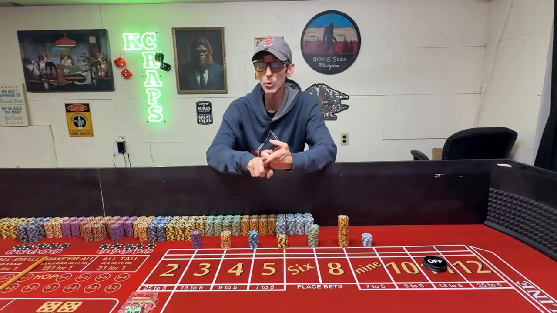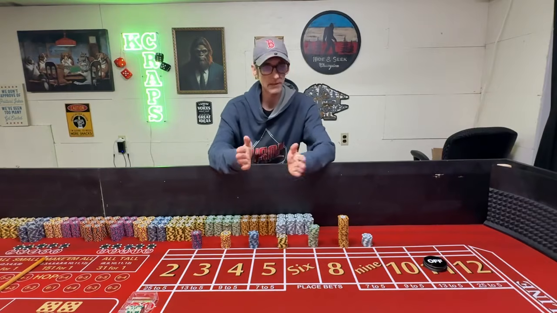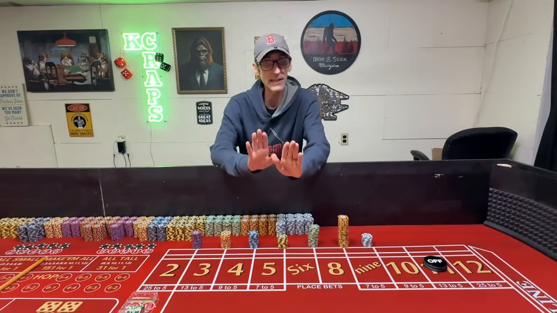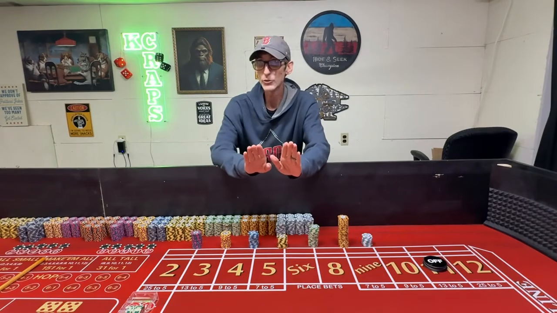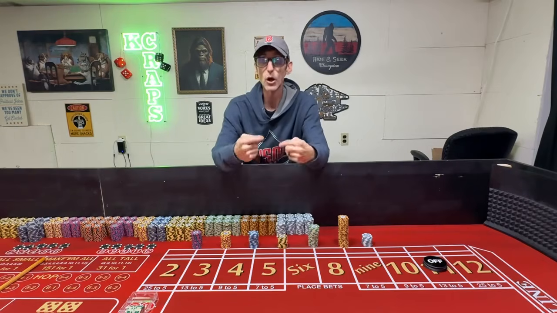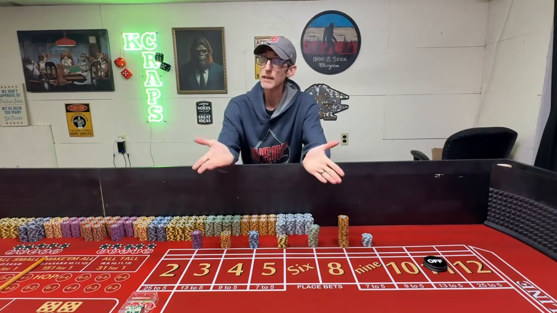If you're finding the dice too bouncy, shift it. Move it to the left, move it to the right. Move it forward, move it back. Find that soft spot that allows you to have the bounce that you want, and then get the throw going and see if it works for you.